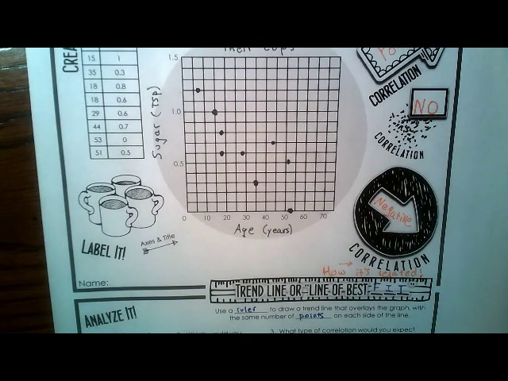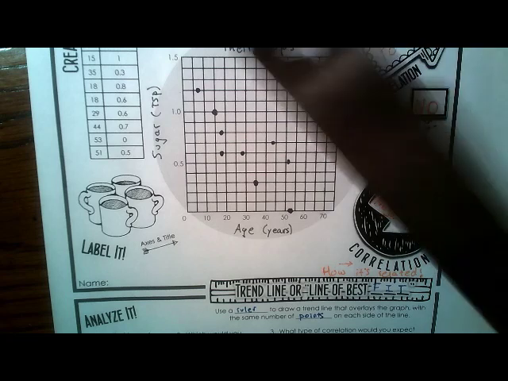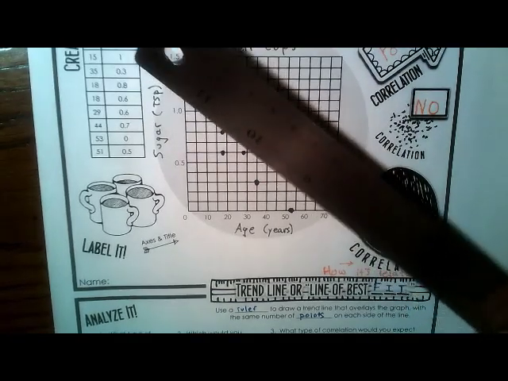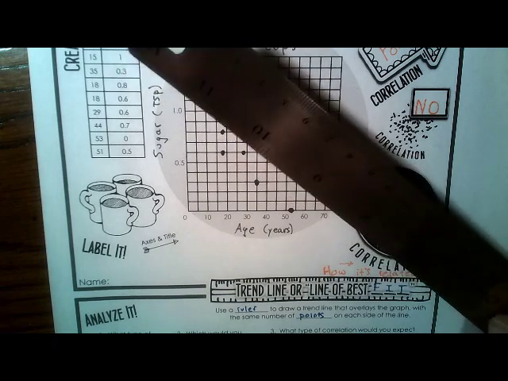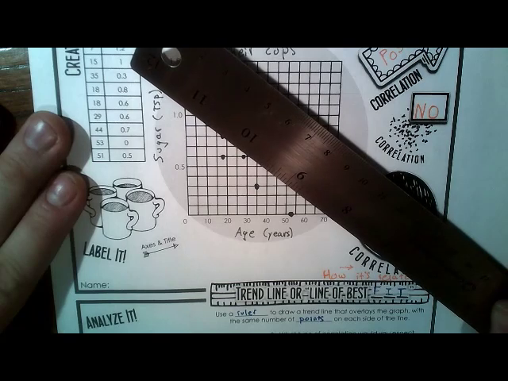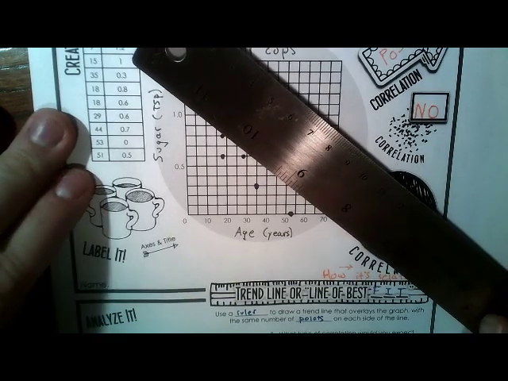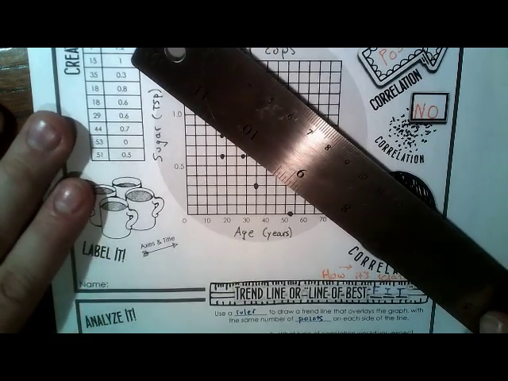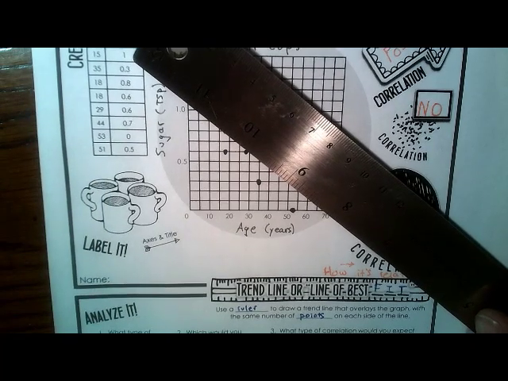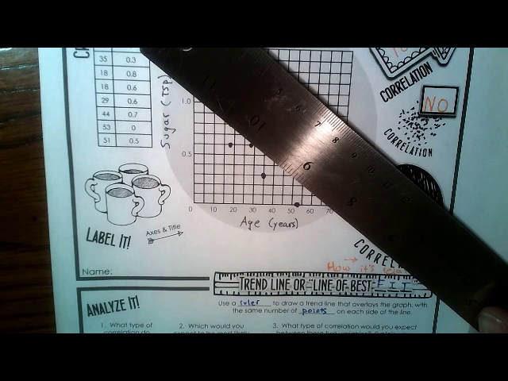Okay, so you're going to use your ruler and you're going to decide how many you need above, how many you need below. So we have 9 sets of data. That means probably 4 above and 5 below, or maybe 1 on the line and 4 above and 4 below that one. So go ahead and pause the video and you can make your trend line and I'll make mine.